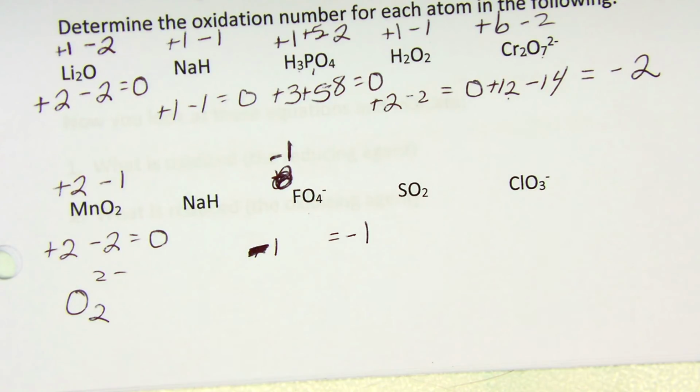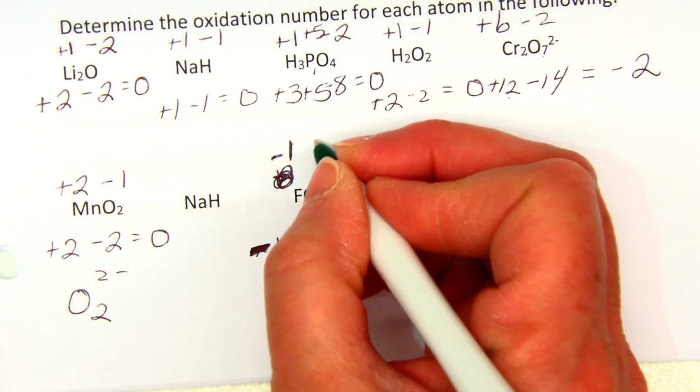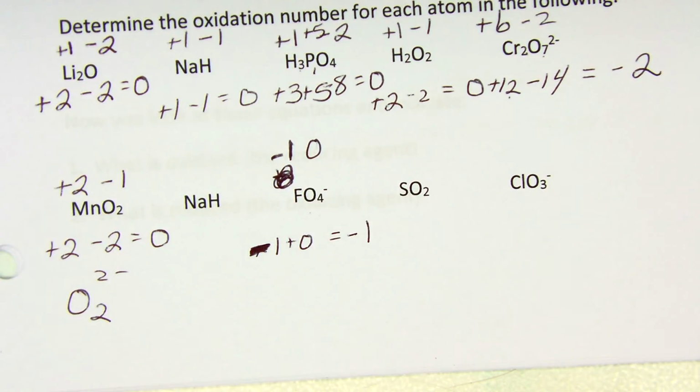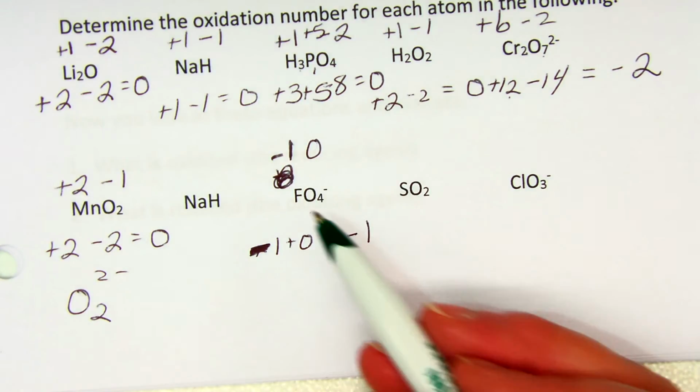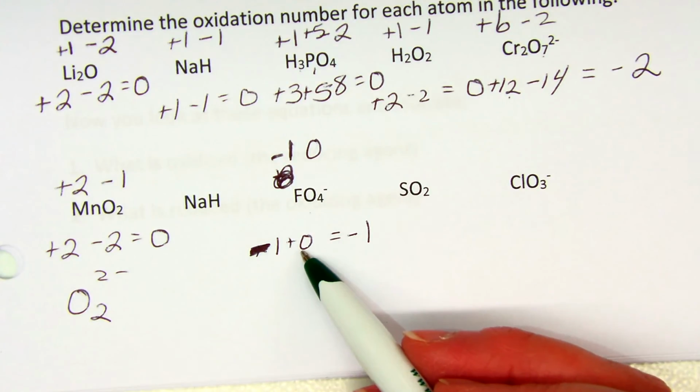A 0. Negative 1 plus 0, so 0 divided by 4 is 0. So in this case, oxygen does not have a charge. This is unusual because it's usually a minus 2. It's a minus 1 in a peroxide, but here it's 0 because the rule for fluorine is higher up on the chart, so it supersedes that.